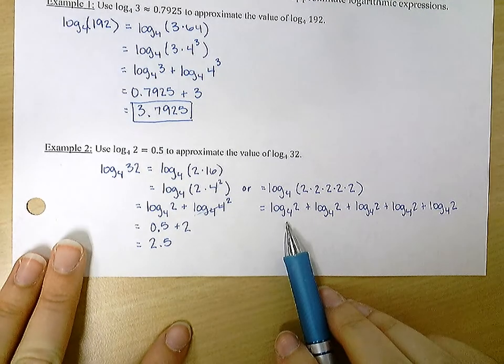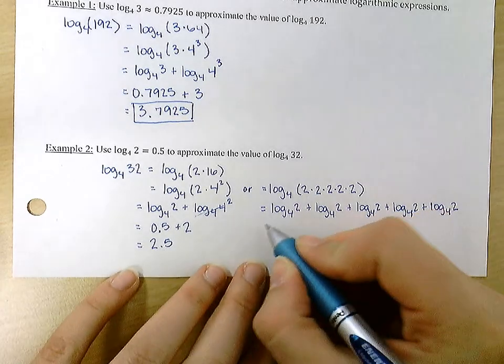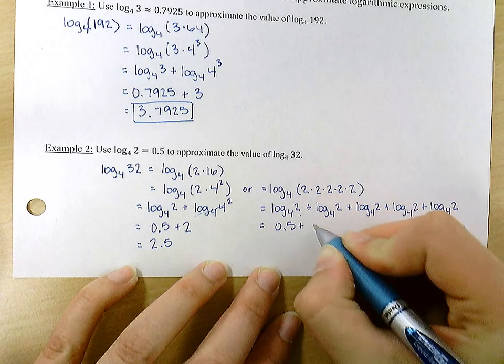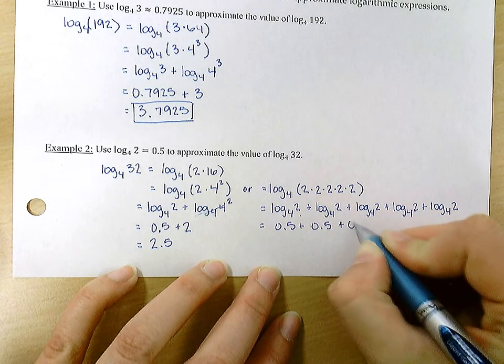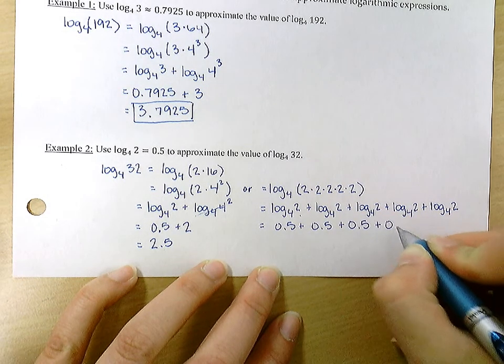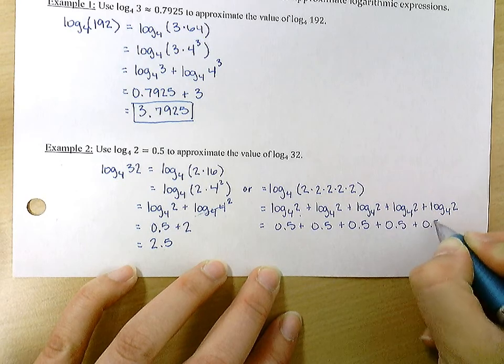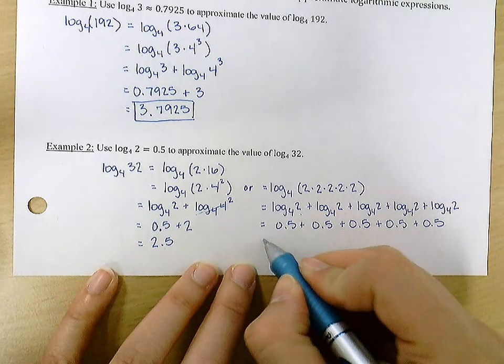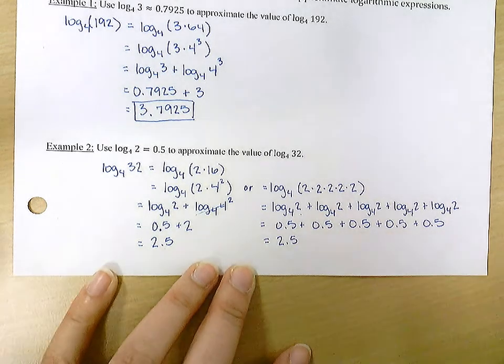And we know log base 4 of 2 is 0.5. So instead of log base 4 of 2, we would have 0.5 plus 0.5 plus 0.5, and so on. When I add all of those together, I still end up getting 2.5.